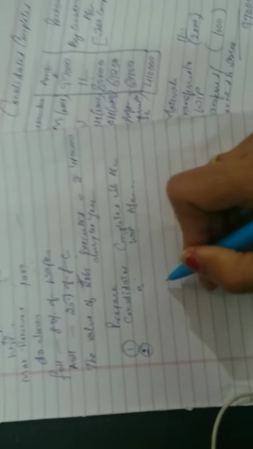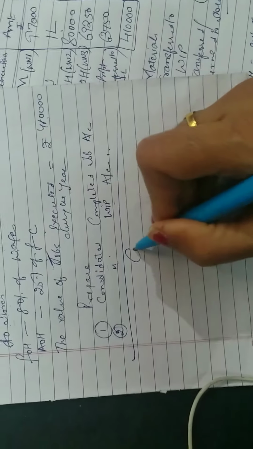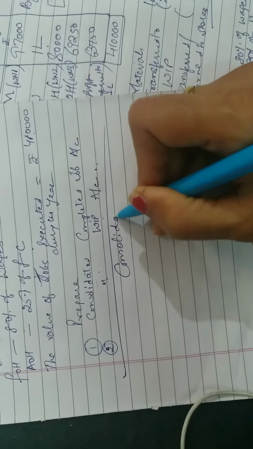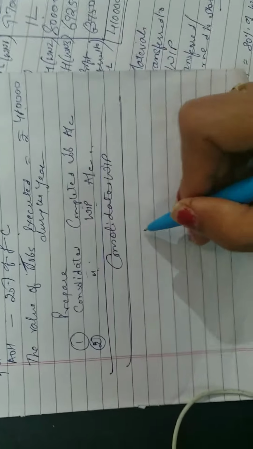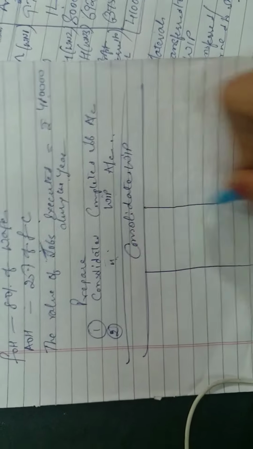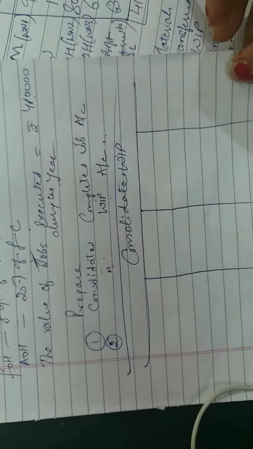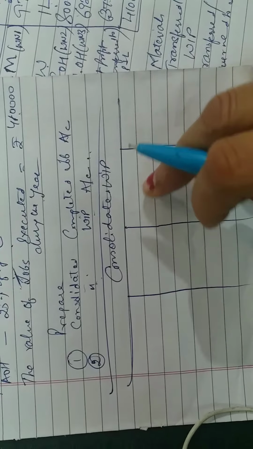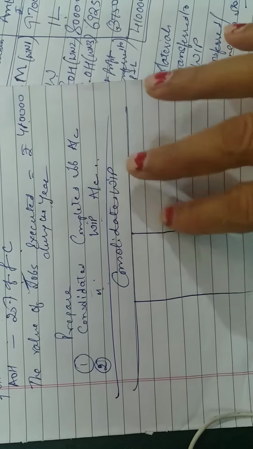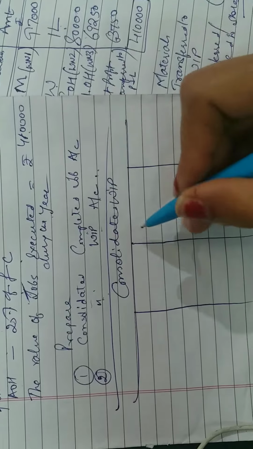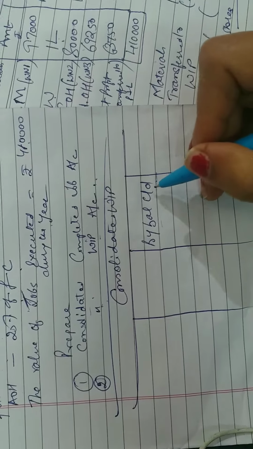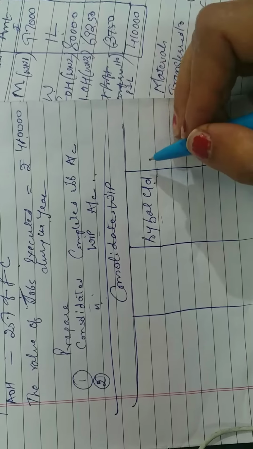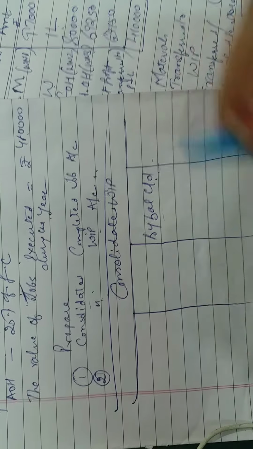Now the consolidated work in progress account, I'll be making it over here only. It is also going to be made on similar lines, the debit side for expenses, but the credit side will show that the work is not yet completed. So it will always show the balance carried down figure only. Remember, on this side we'll have just balance carried down, nothing else is to be written.